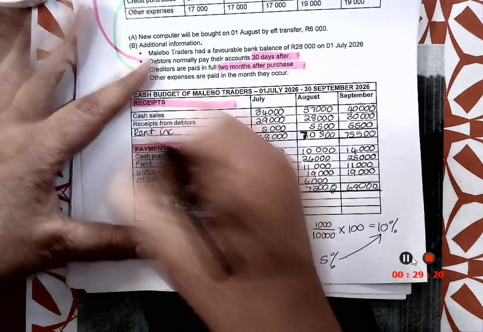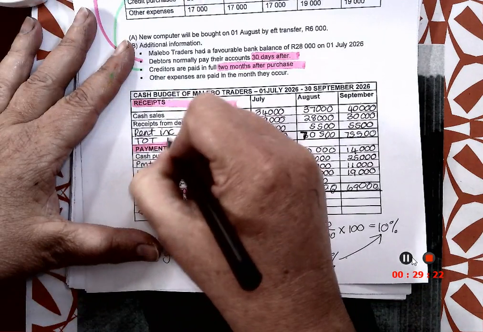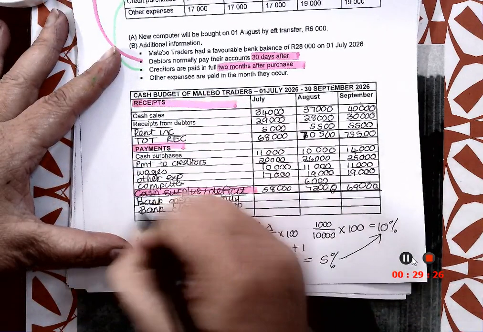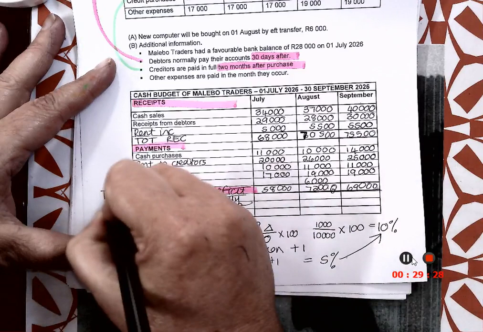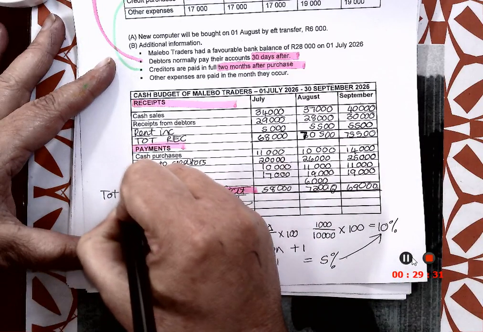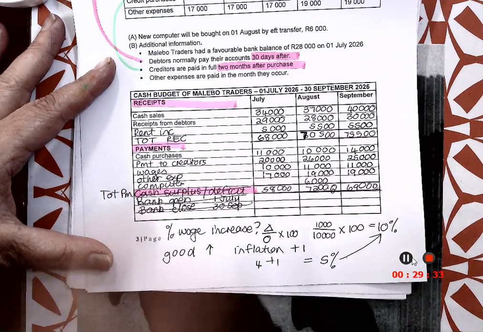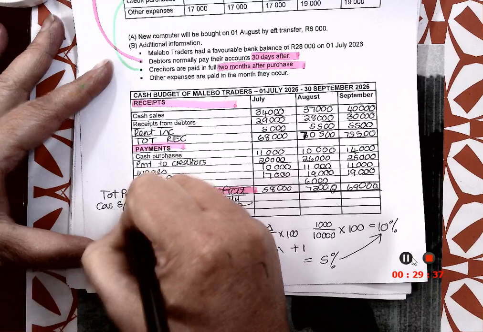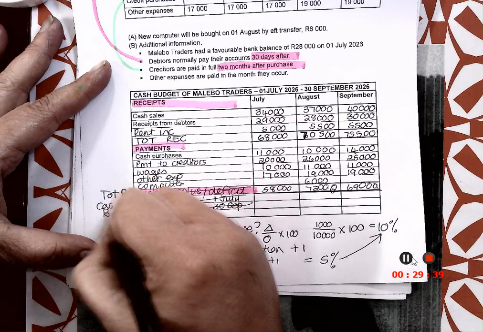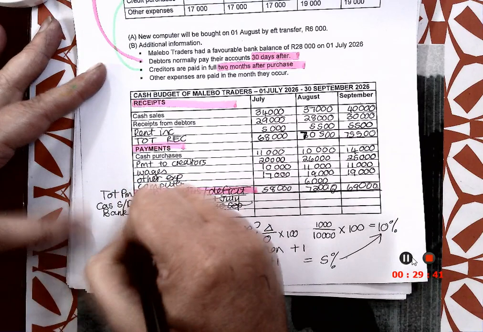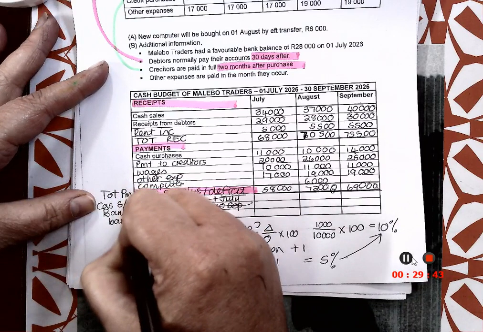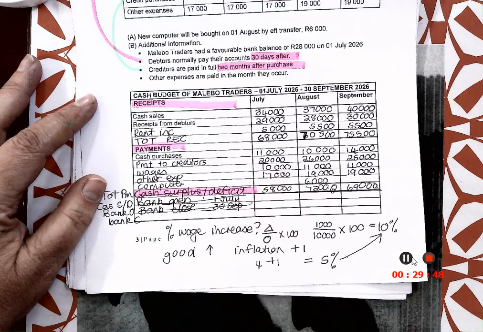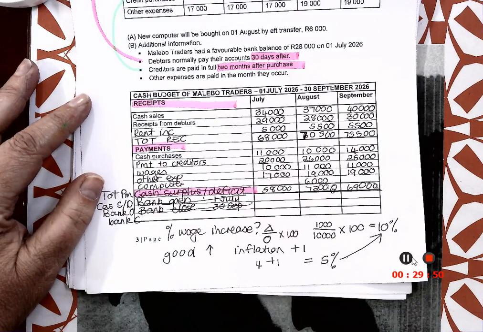And here I had to say, so everything has to move one down. So this is total payments. Then it's going to be cash surplus deficit, bank opening, bank closing. Okay. My word. If we were on a computer, I could just insert a line. That's another reason why you should.